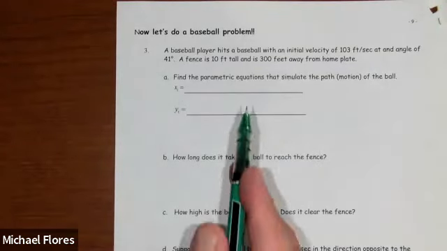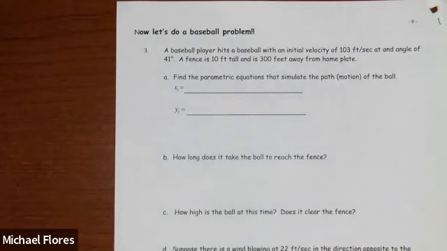And now, let's do a baseball problem. A baseball player hits a baseball with an initial velocity of 103 feet per second at an angle of 41 degrees. A fence is 10 feet tall and is 300 feet away from home plate. Find the parametric equations that simulate the path motion of the ball.